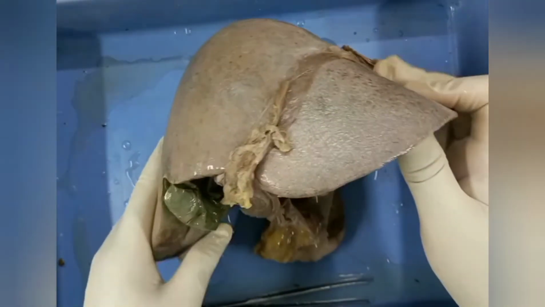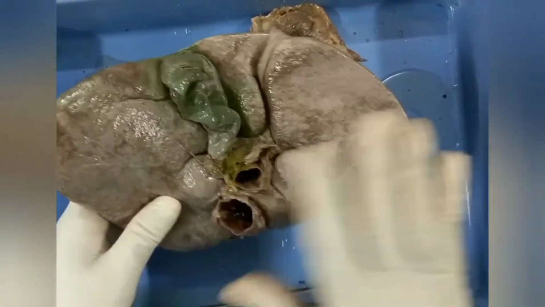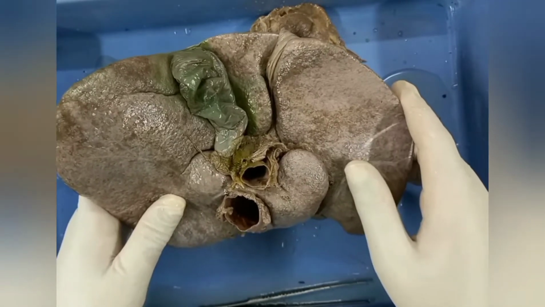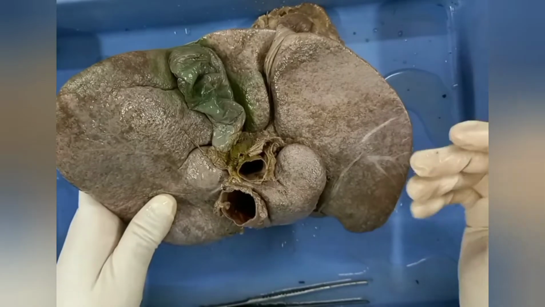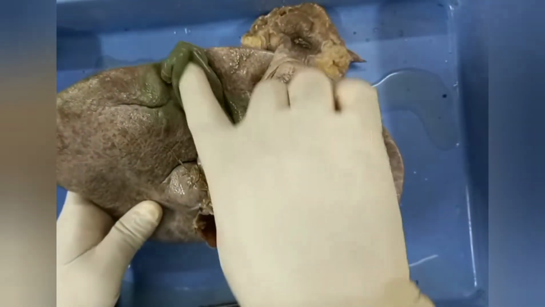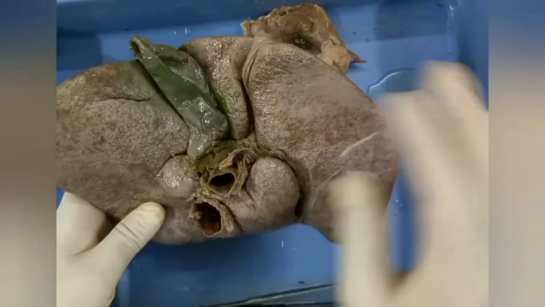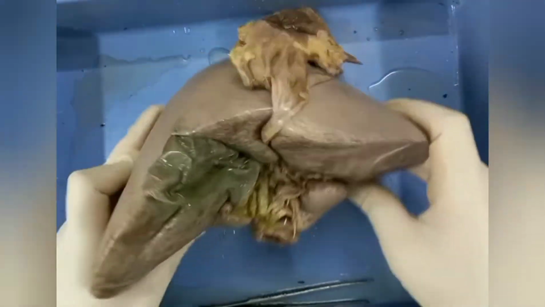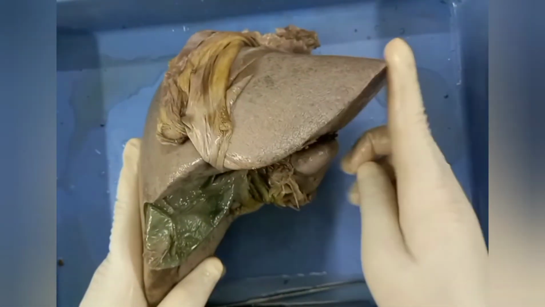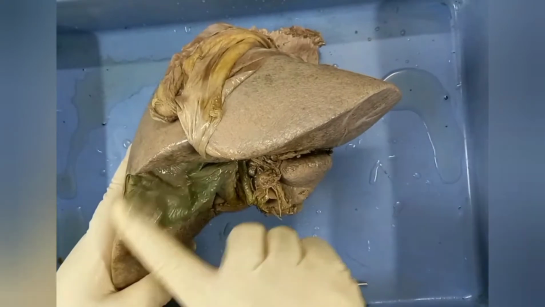When you go to the visceral surface, or the inferior surface, turn the liver and show him the inferior or visceral surface. This surface will show various structures. For example, it will show the fossa for the gallbladder. See this? This is the gallbladder, which is showing the fossa for the gallbladder. The diaphragmatic and inferior surfaces are separated by a sharp border, which is called the inferior border.